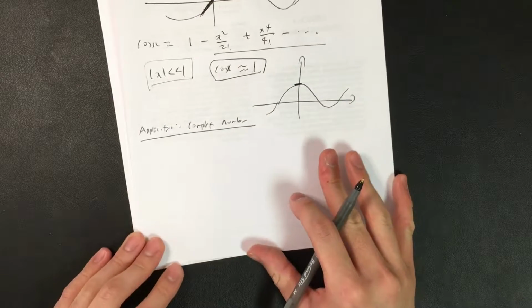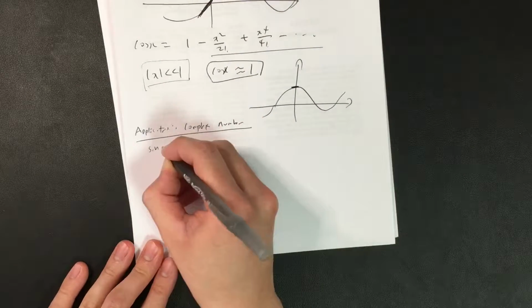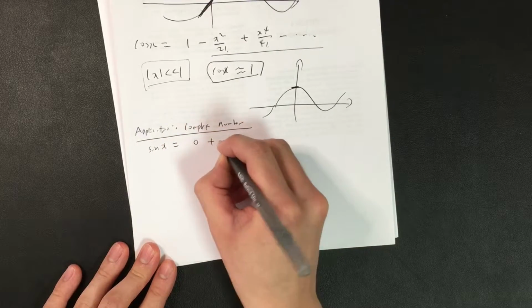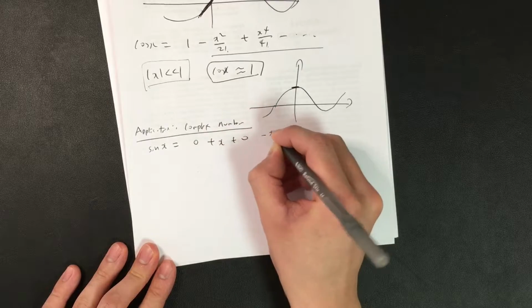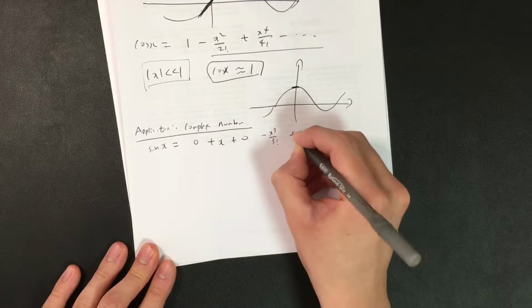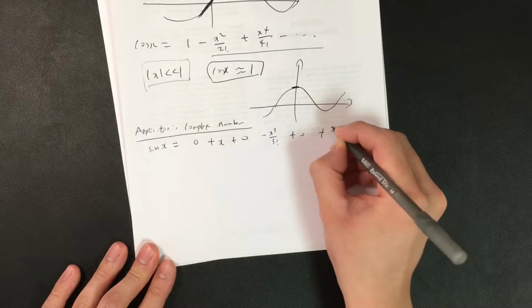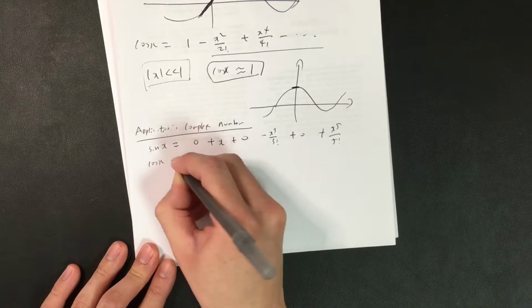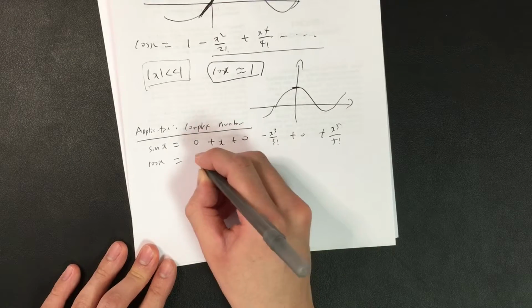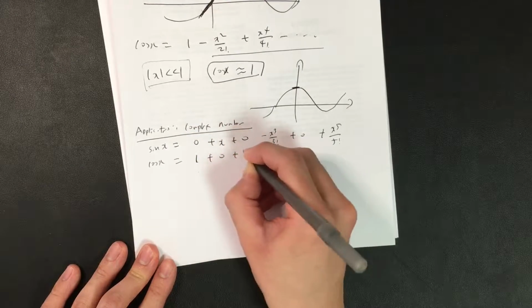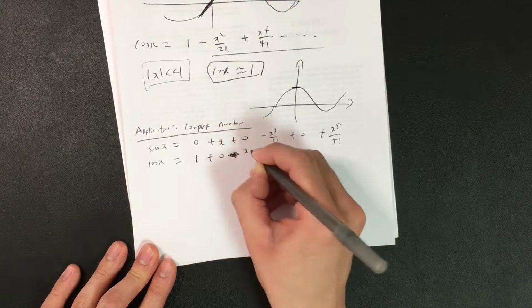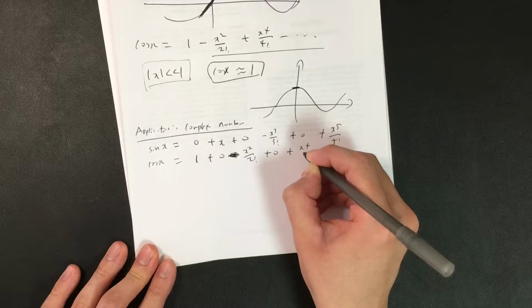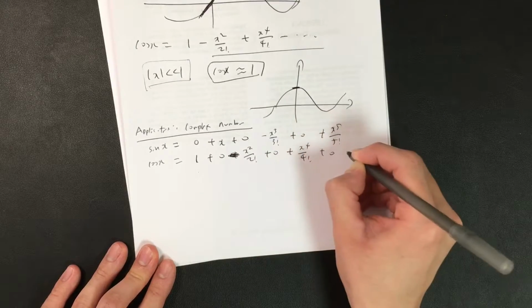And the second application is complex numbers. So for example, sine of x was in the form of 0 plus x plus 0 minus x cubed over 3 factorial plus 0 plus x to the fifth over 5 factorial, and so on. Cosine of x was equal to 1 plus 0 minus x squared over 2 factorial plus 0 plus x to the fourth power over 4 factorial plus 0, and so on.